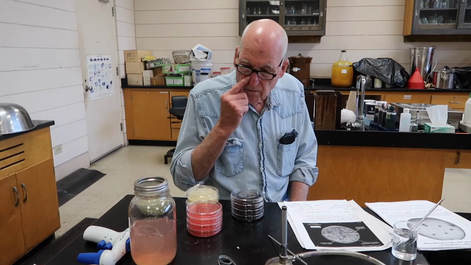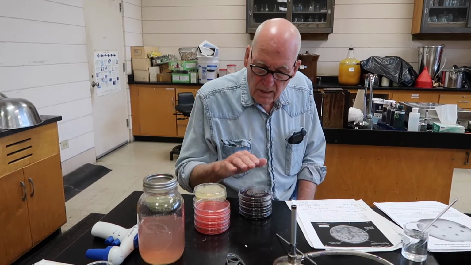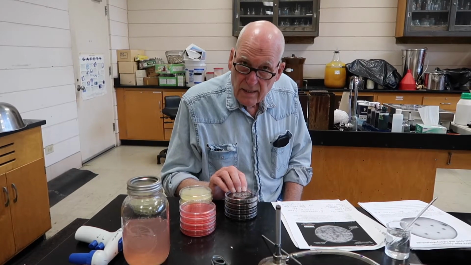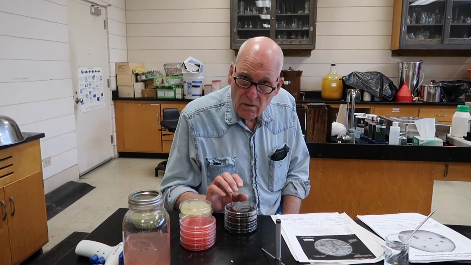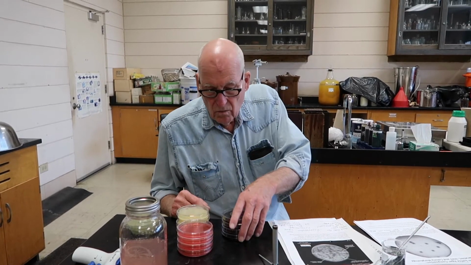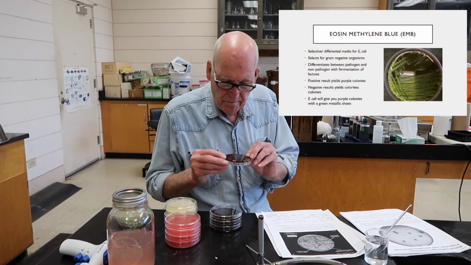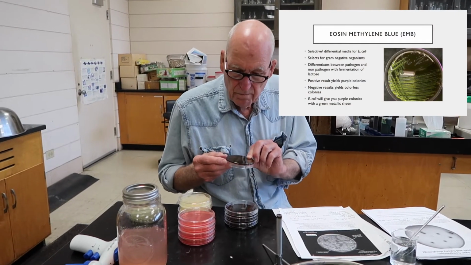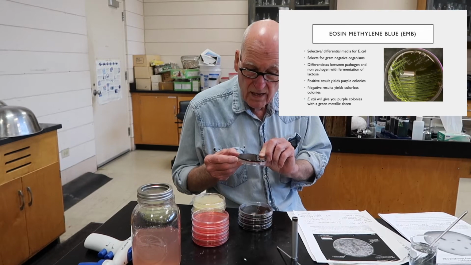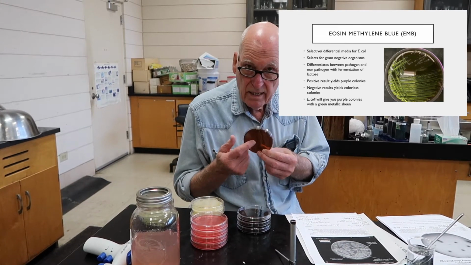We're going to start off, first of all, looking for coliforms. The wild strain is not pathogenic, but we are looking for the strains that have picked up toxic genes. So this is EMB, eosin methylene blue. If you had 224 or 205, you have seen EMB before.